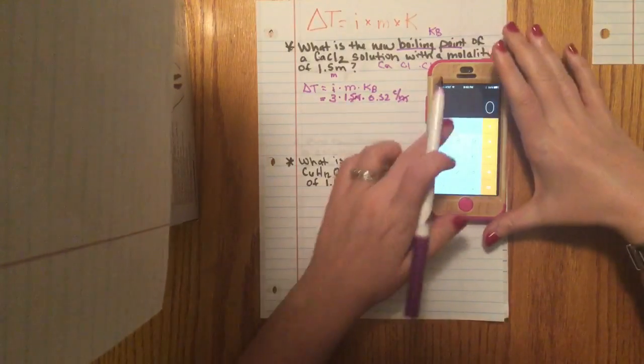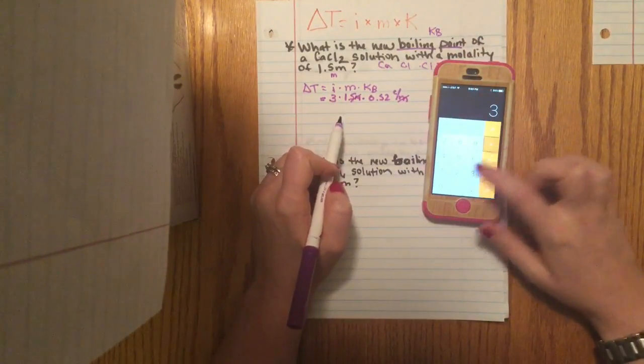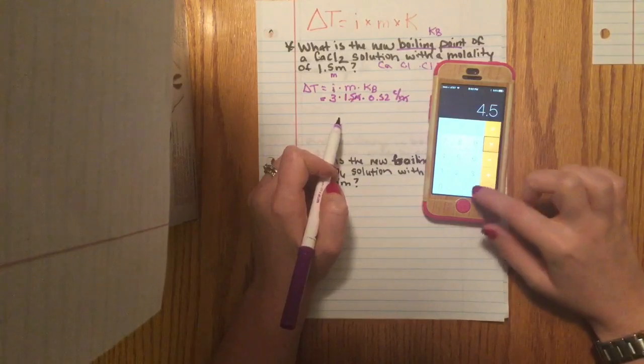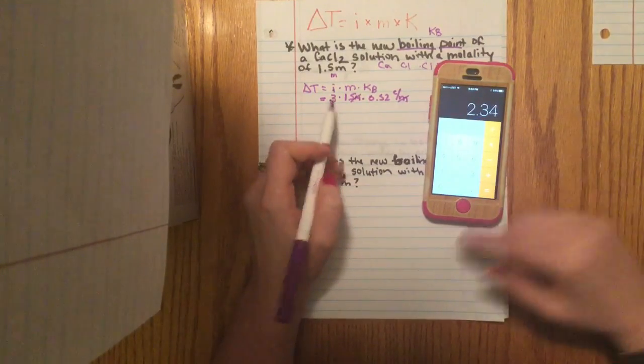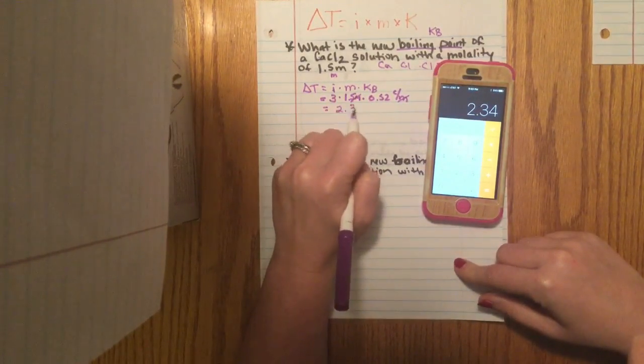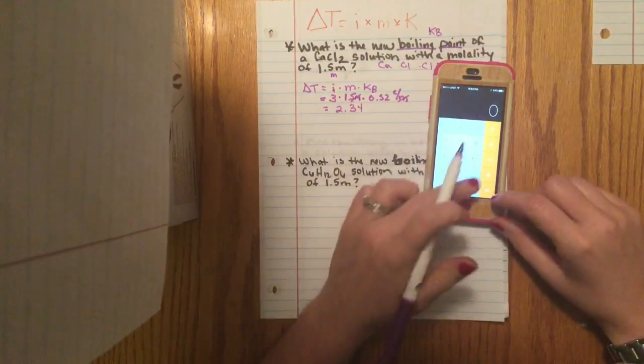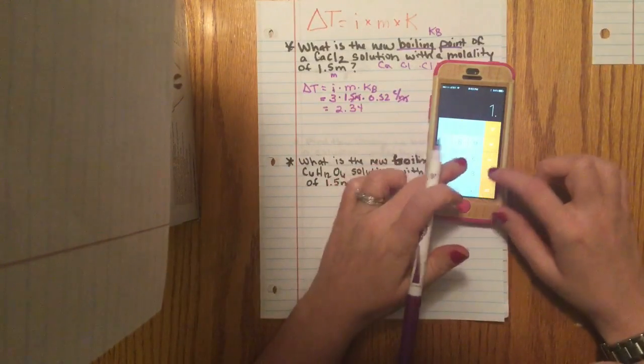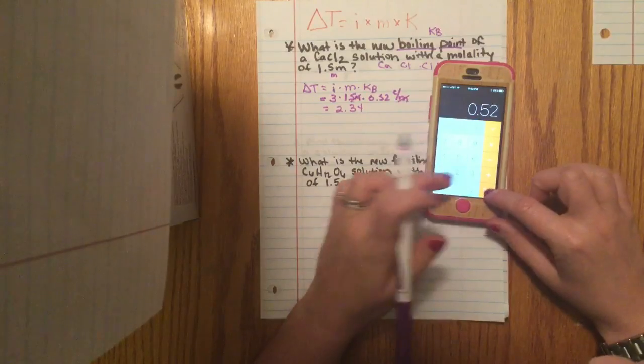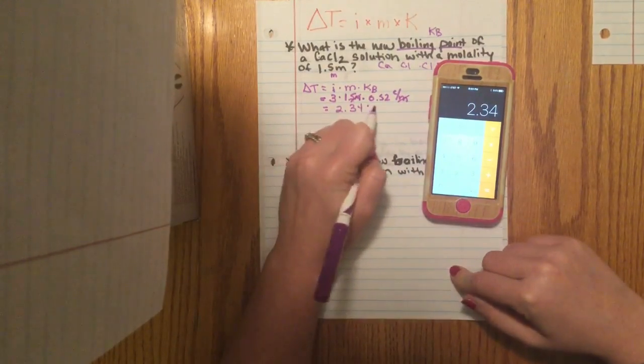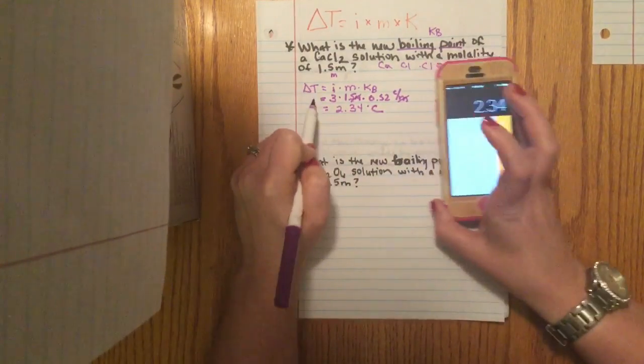So let's calculate that. We're going to take 3 times 1.5 times 0.52. And what we get from that is 2.34. We're just going to double check that calculation. 3 times 1.5 times 0.52. We get 2.34 degrees Celsius. Now this is my change in temperature.